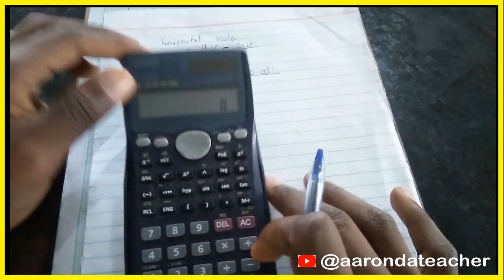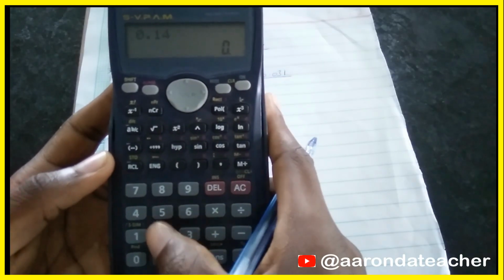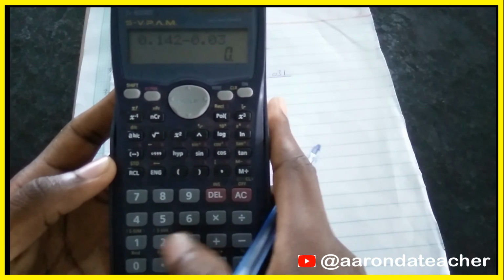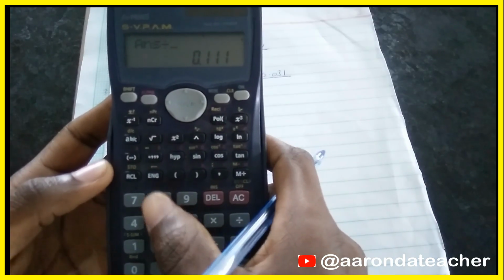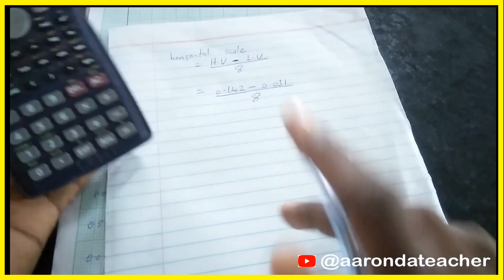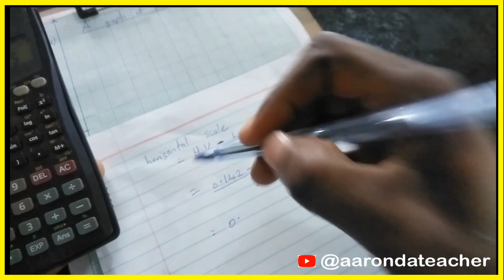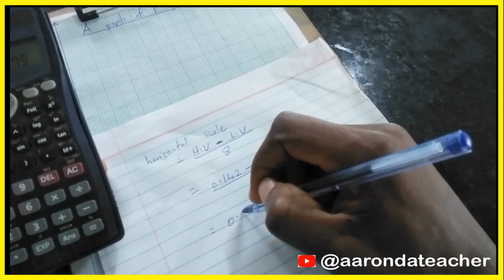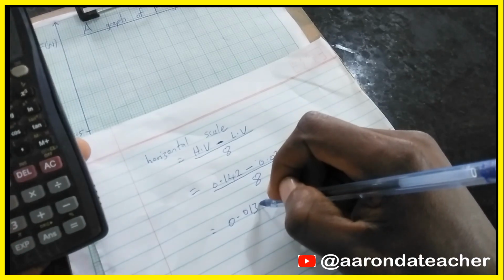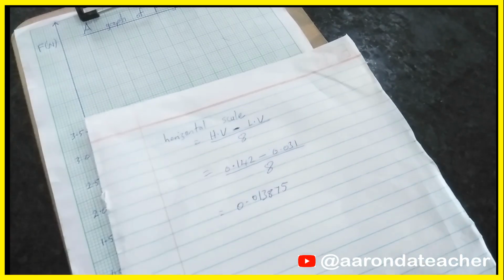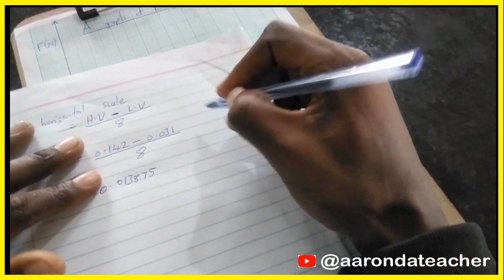So when I press in the calculator, 0.142 minus 0.031 equals, then divided by 8, and I'm getting 0.013875.